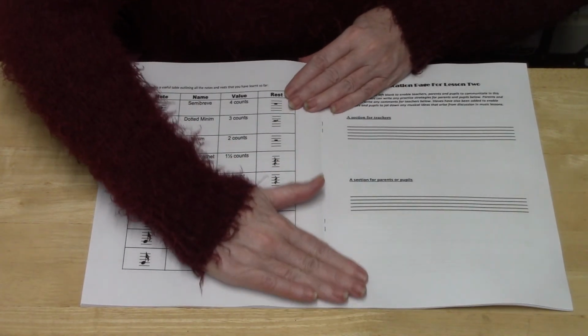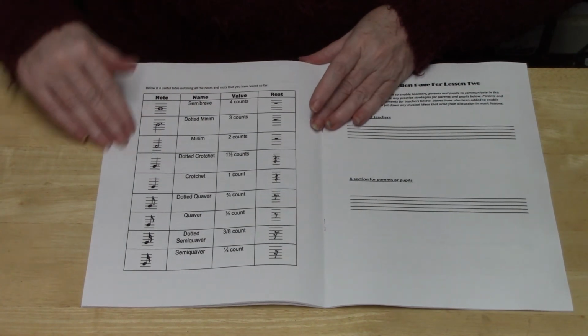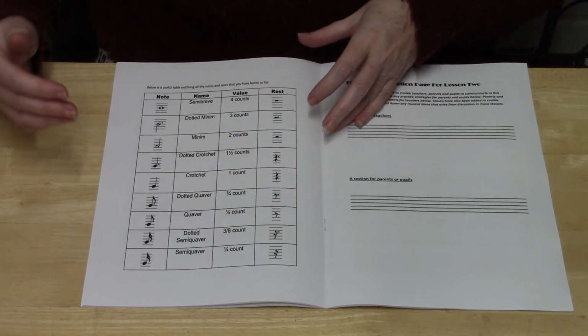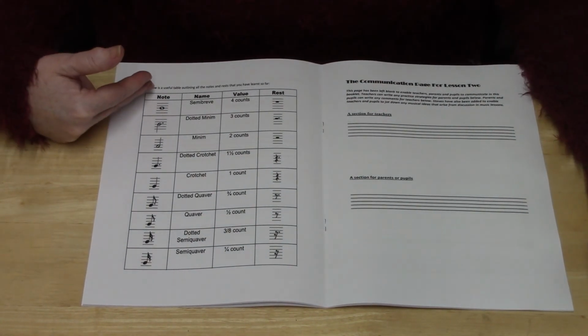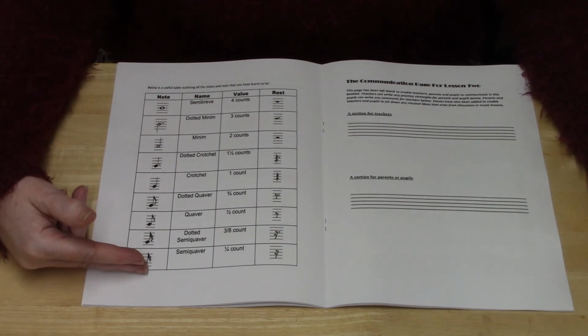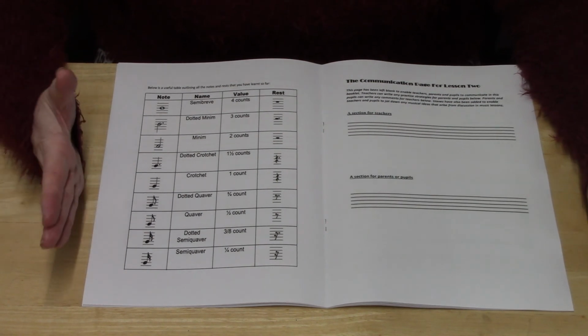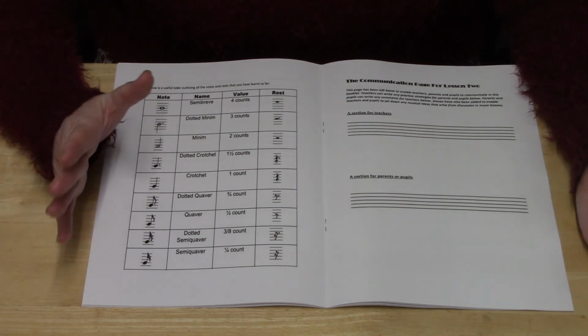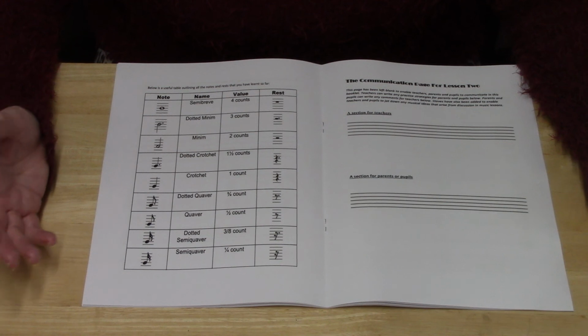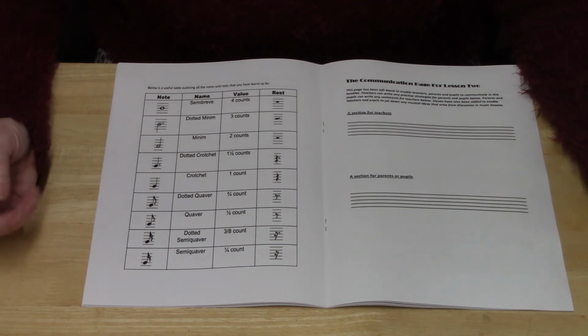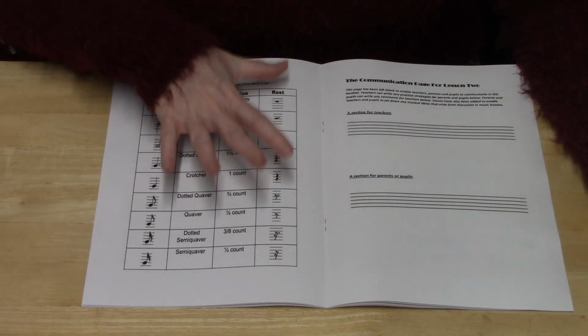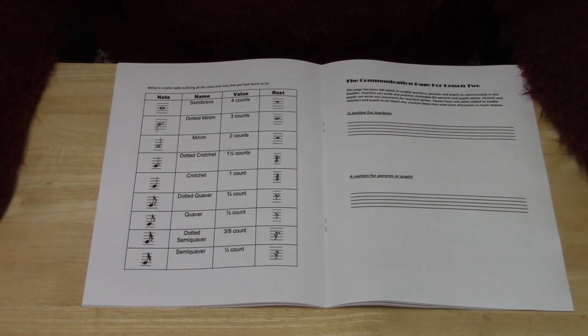Then the lesson finishes by showing you a very detailed and very useful chart which shows all the notes that you've already learnt and all the rests that go with them. So I would use this as a little bit of revision near the time and use it for future grades as well. It's a very, very useful table. And that completes lesson 2.